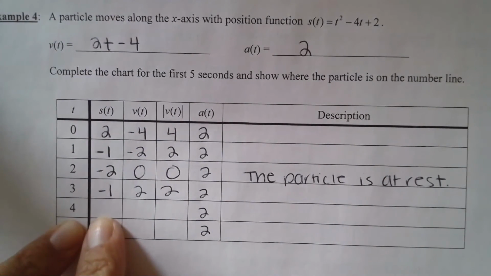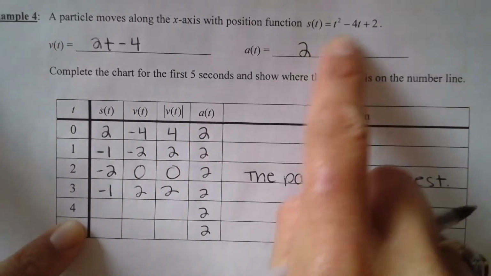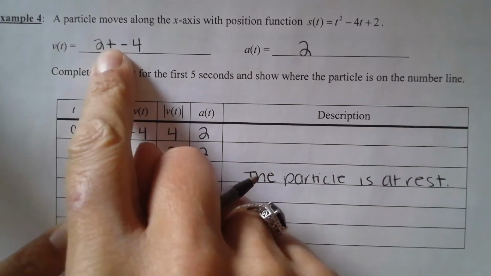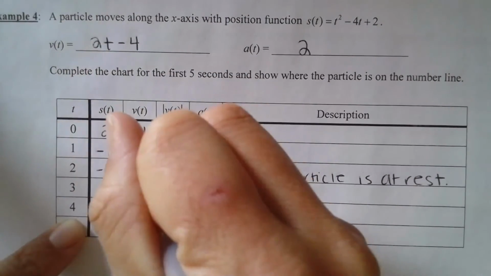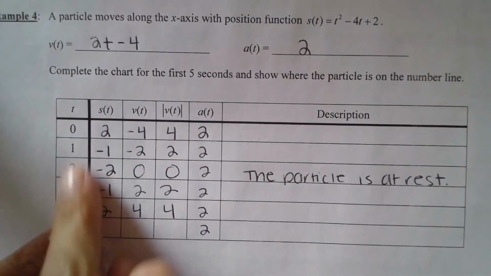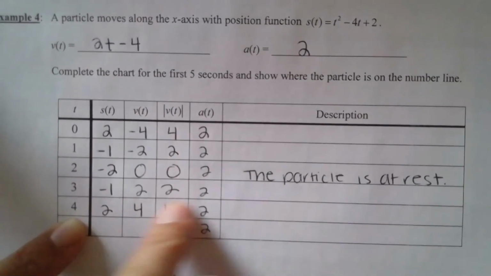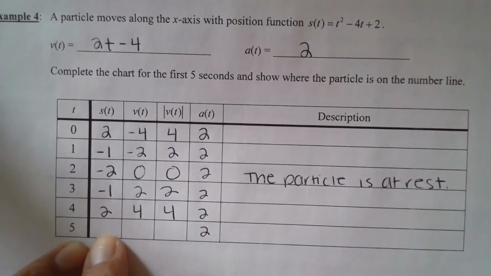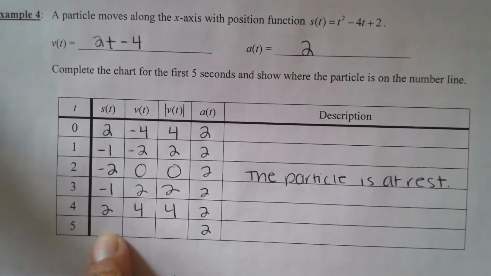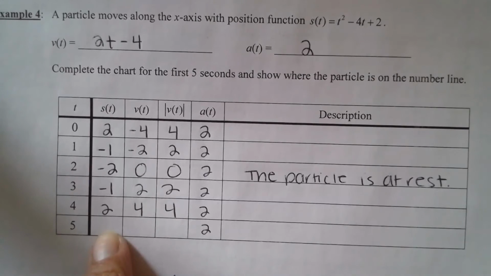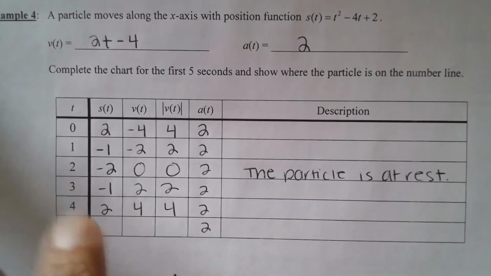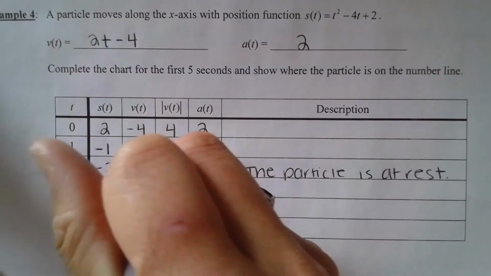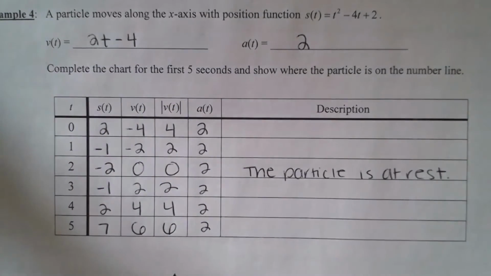4 squared, 16. 16 plus 2 is 18. 18 minus 16 is 2. 2 times 4 is 8. 8 minus 4 is 4. So you can see sort of the quadratic aspect of this problem. And then 5 squared is 25. 25 plus 2 is 27. 27 minus 20 is 7. And 5 times 2 is 10. 10 minus 4 is 6.